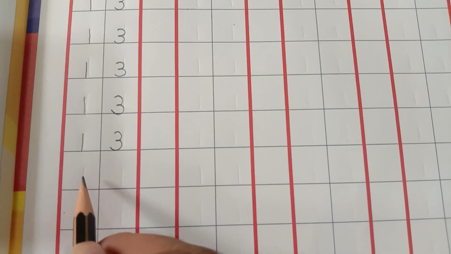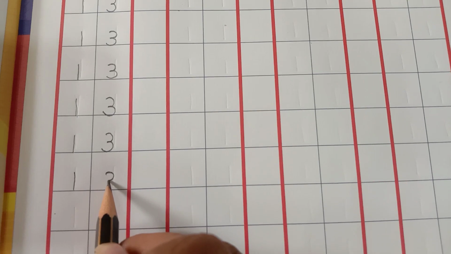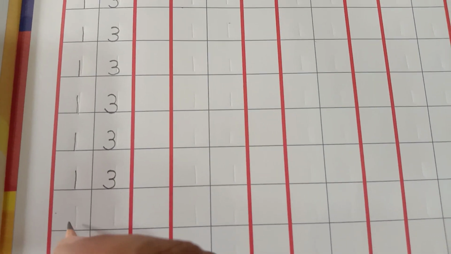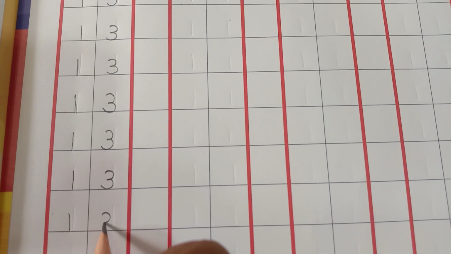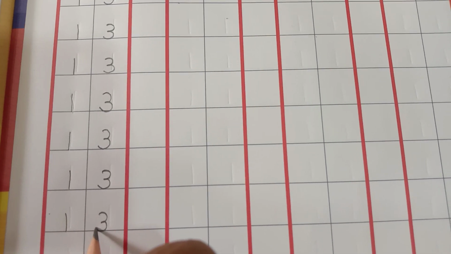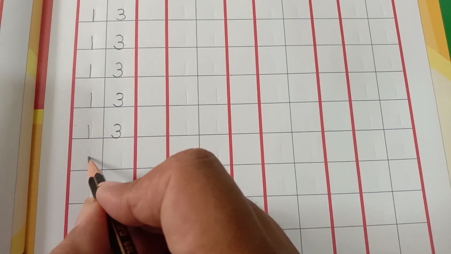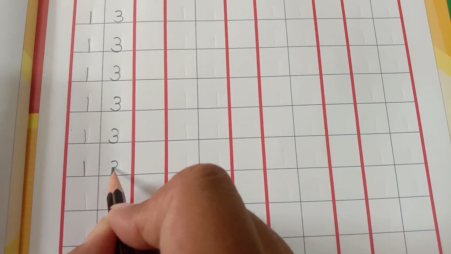Again we will write 1, 3, 13. Children, we will write slowly and with good handwriting. 1, 3, 13.